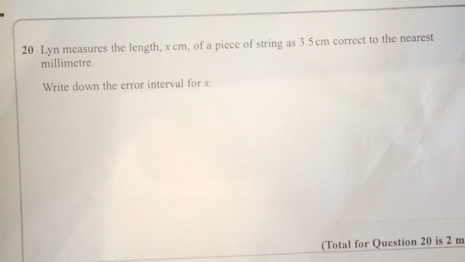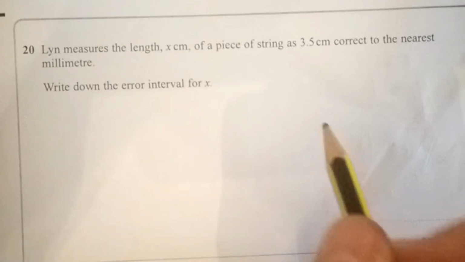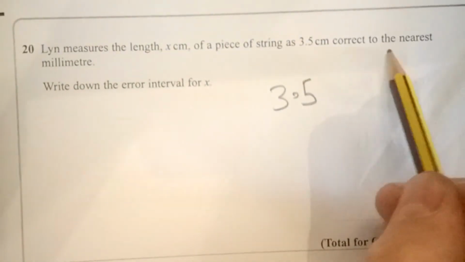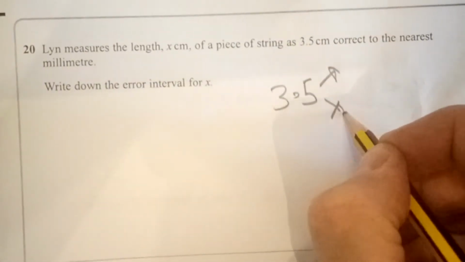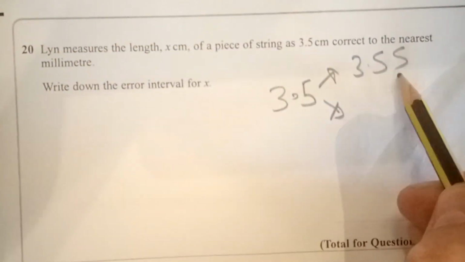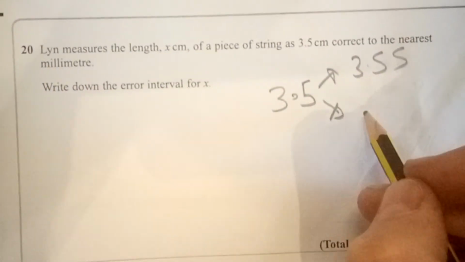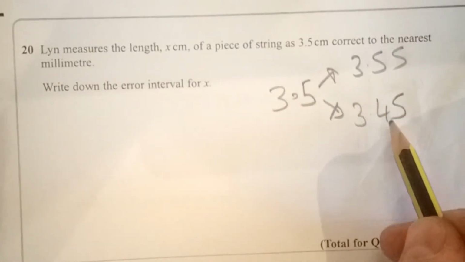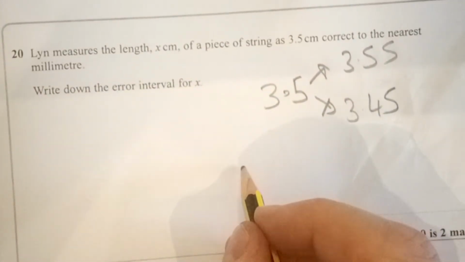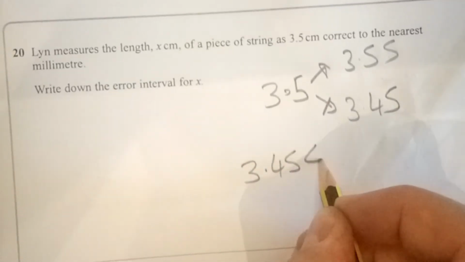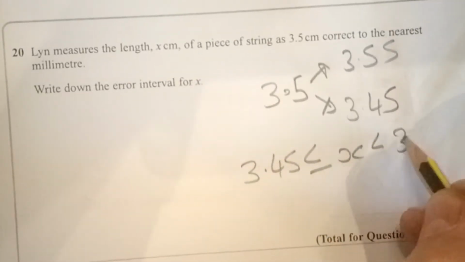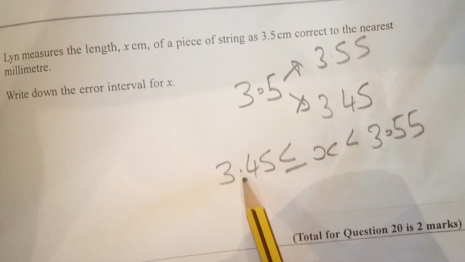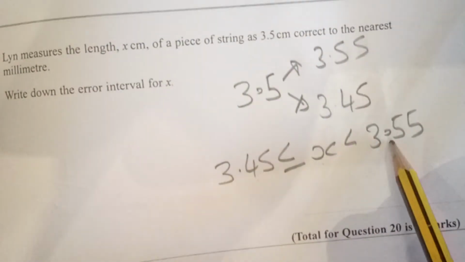The length x centimetres of a piece of string is 3.5 centimetres, correct to the nearest millimetre. Write down the error interval for x. Now if we think about 3.5 to the nearest millimetre, you've got to think about your upper bound and your lower bound. My upper bound is 3.55, because any values below this will round to 3.5. My lower bound is actually 3.45, because 3.45 and above would round to 3.5. So it can equal 3.45, but it can't equal 3.55. So this is your answer: 3.45 is less than or equal to x, which is less than 3.55.